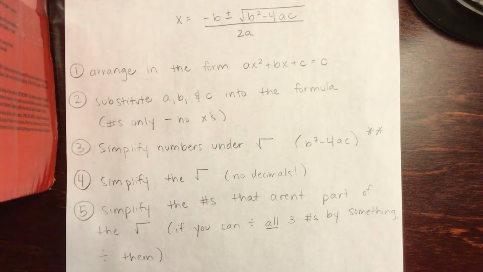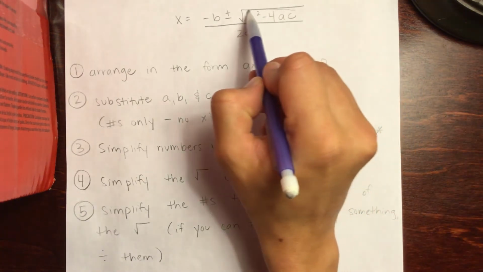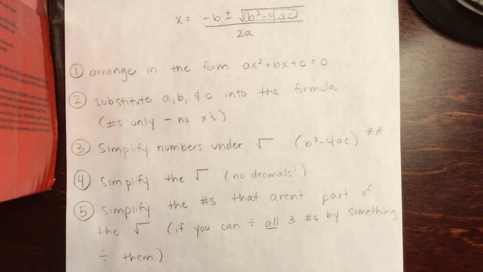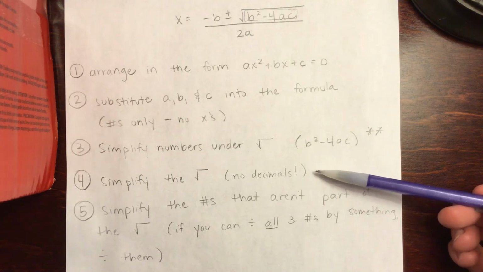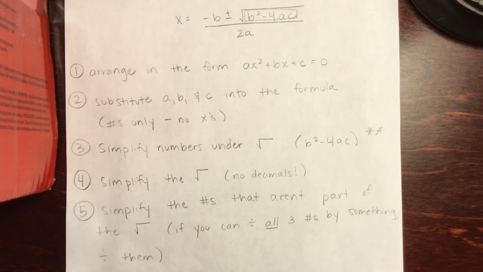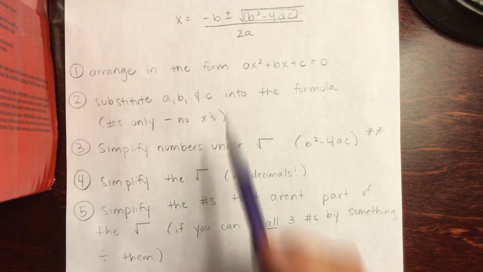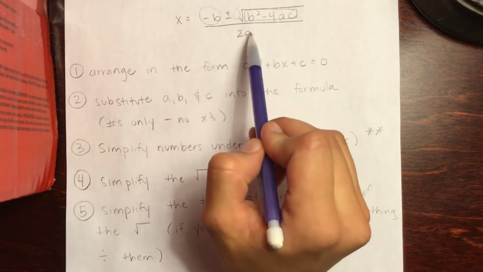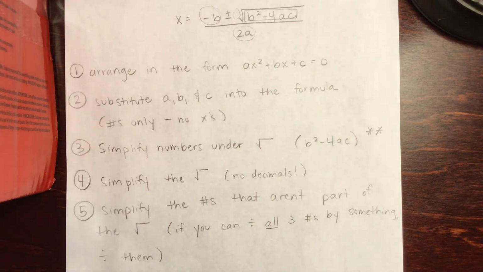Then you're going to want to simplify the numbers under the square root, so just these numbers right here. We want to figure out what that single number is instead of having it as an expression. Once we have it written as just one single number, we can break down our square root. We don't want any decimals, so leave an exact square root. And then finally, when we break down our square root, check to see if this number, anything that you pulled out of your square root, and your denominator, all 3 can be divided by the same number, and if they can, that means we can simplify it, so divide that number out.